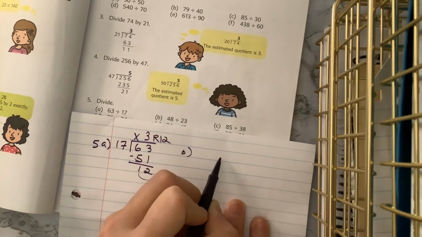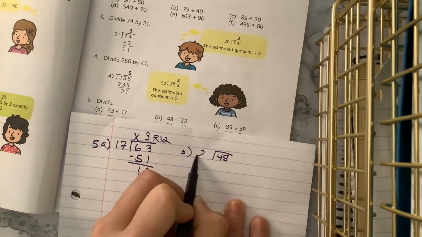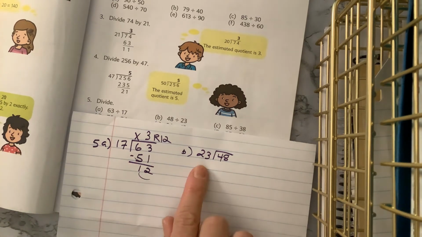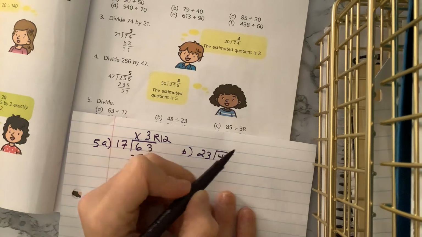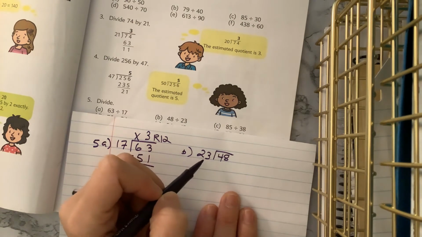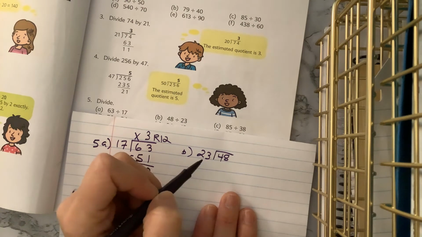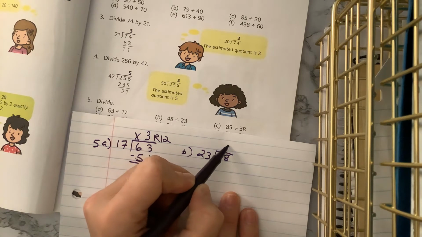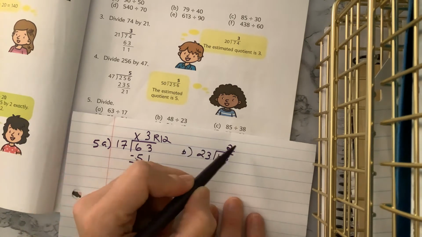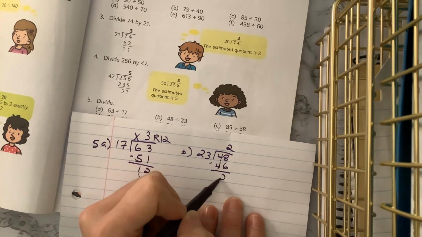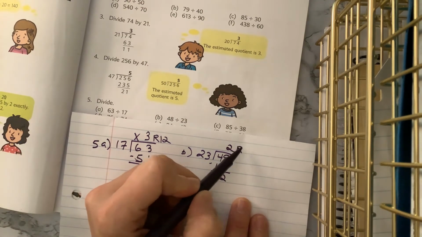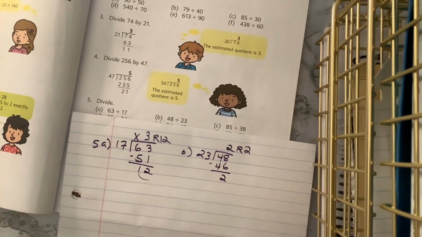B, 48 divided by 23. Again, this is pretty close to 20 or 25. You could consider it either way. Either way, it should tell you approximately how many times 23 is going to go into 48. How many times does 20 go into 40? Or 25 go into 48 or into 50? That's 2. 2 times 3 is 6. 2 times 2 is 4. Subtract with a remainder of 2. 2 is definitely less than 23.